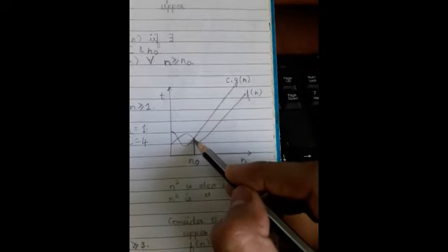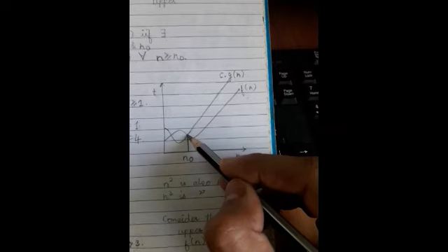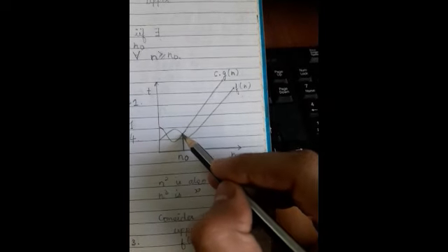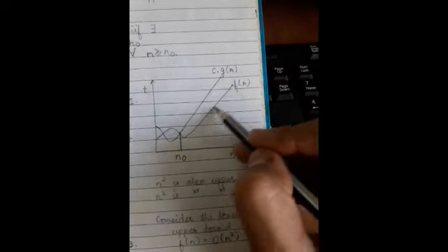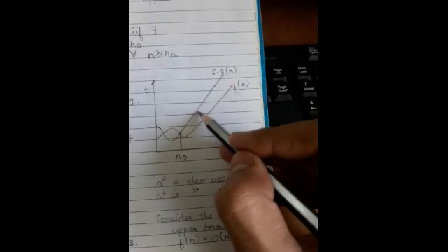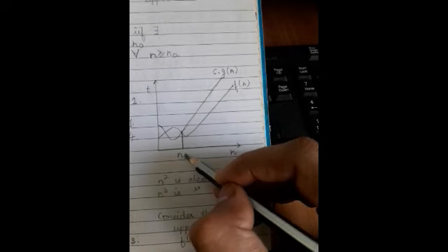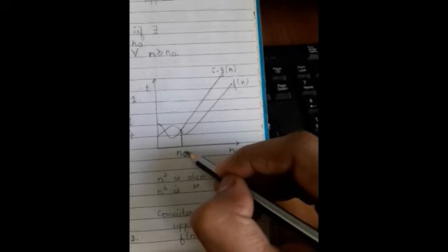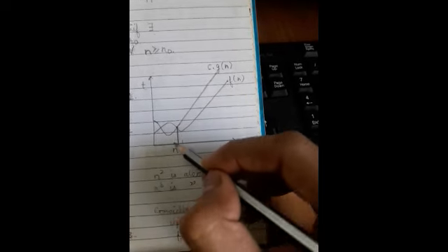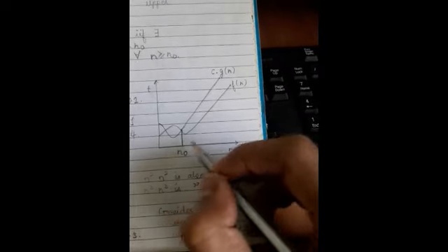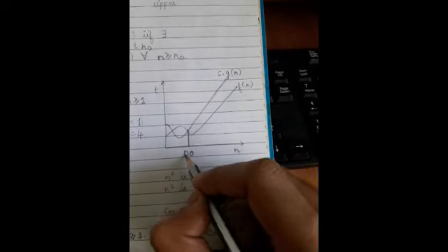If you see this particular graph over here, at one particular point these two graphs are intersecting. After this intersection, f of n is always less than c into g of n. That intersection point we are going to call n naught, and n is always greater than or equal to n naught.